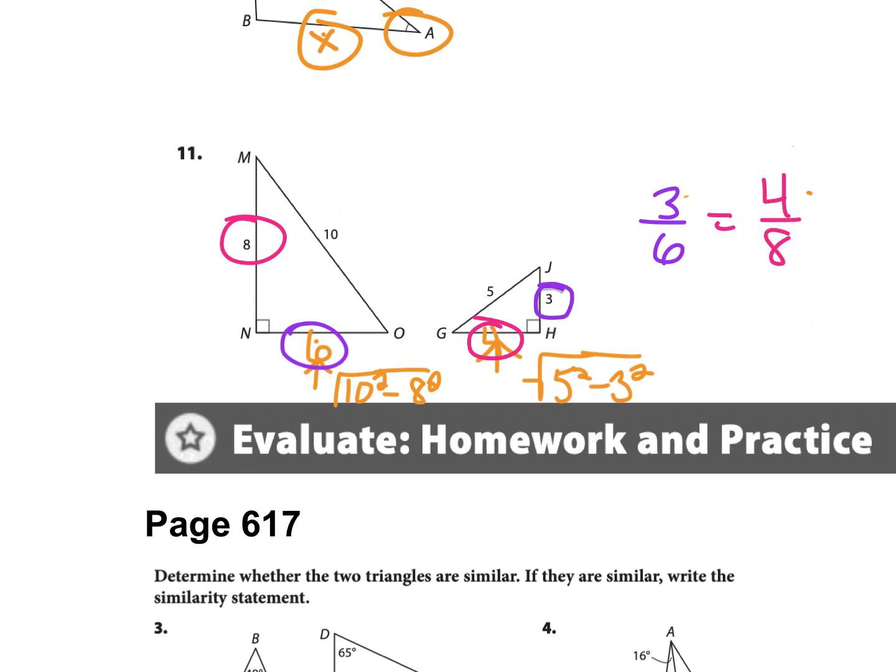And that equals, so I have sides being proportional, I have the angle in the middle, and then I have sides being proportional. So those two are similar because of side, angle, side.